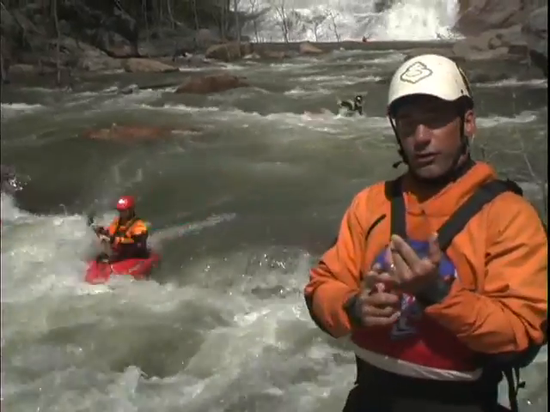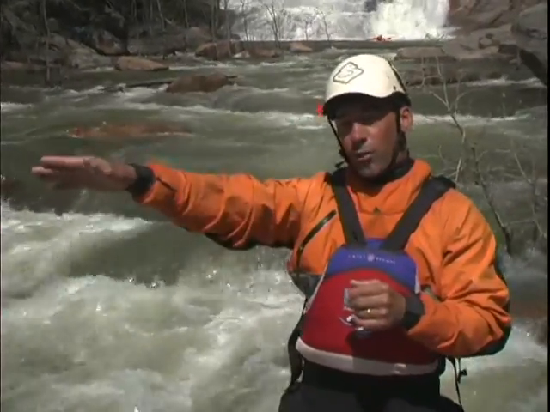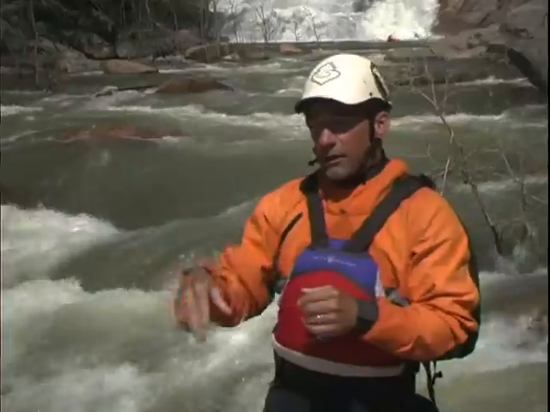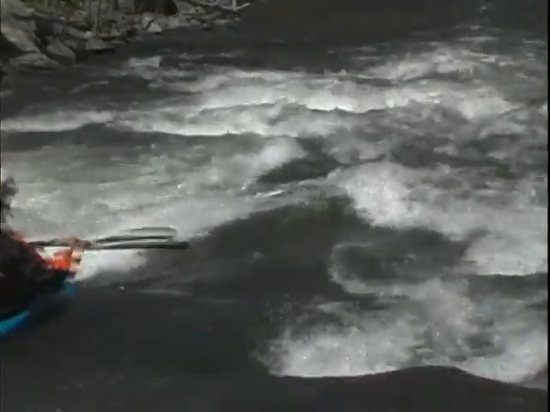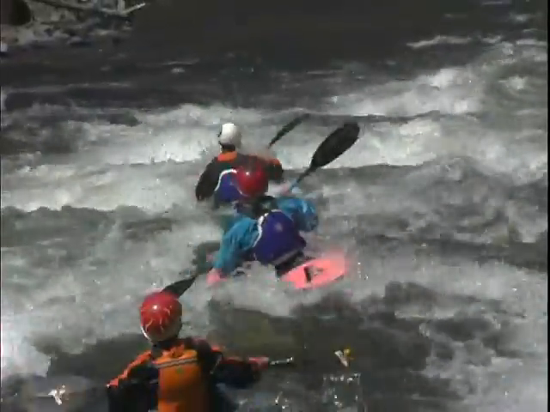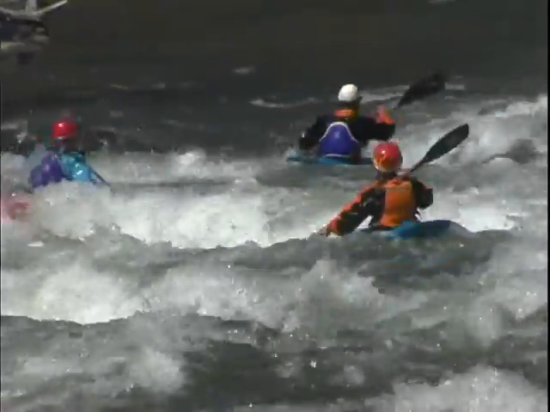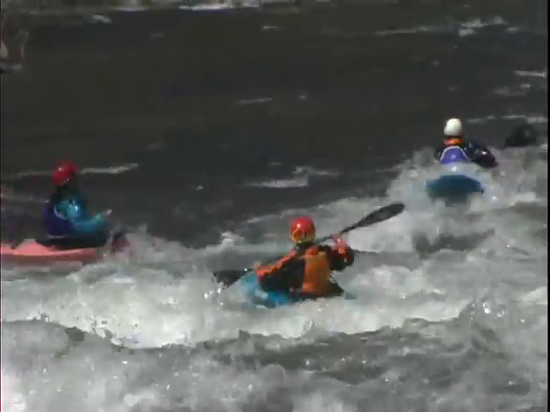So step one, when you're in the eddy, look downstream. Do you see the V? Do you see the current all the way between you and the next eddy? Step two, are there any obstacles you may have to go around? Are there any holes or rocks? If there are holes or rocks in the way, identify which way you want to go around them. Are you going to go around the left, or are you going to go around the right of them?